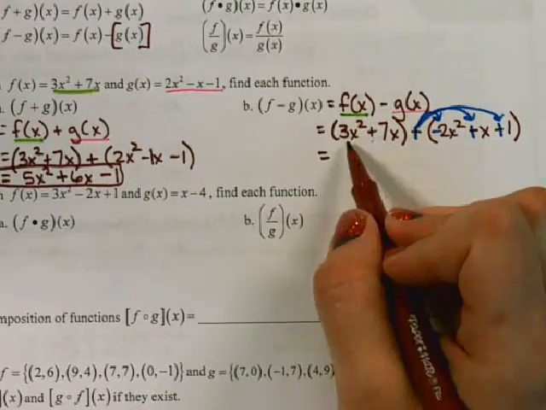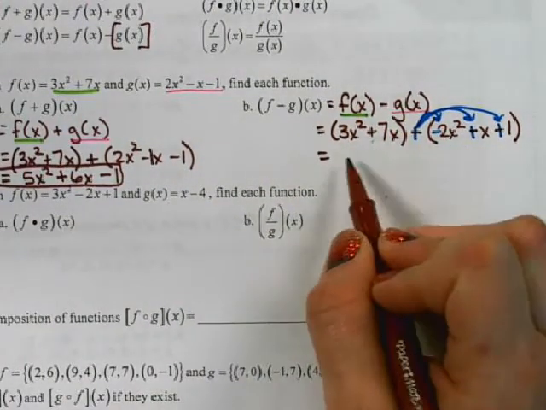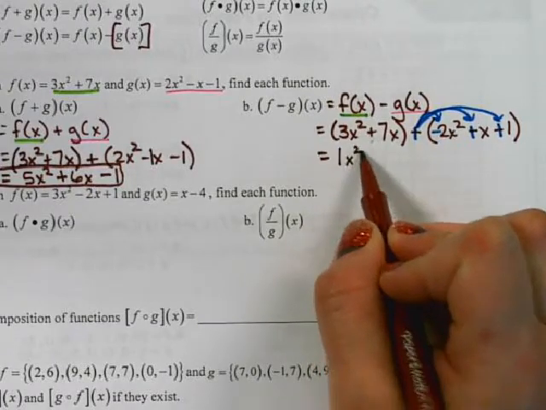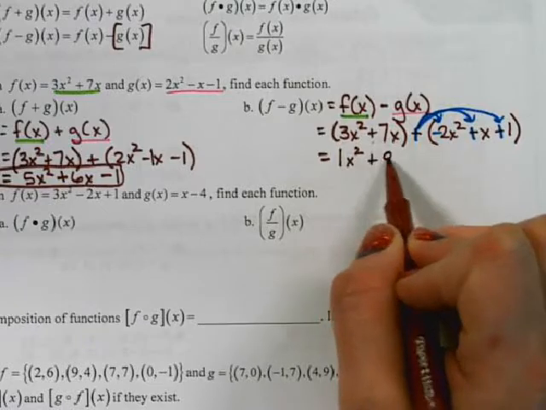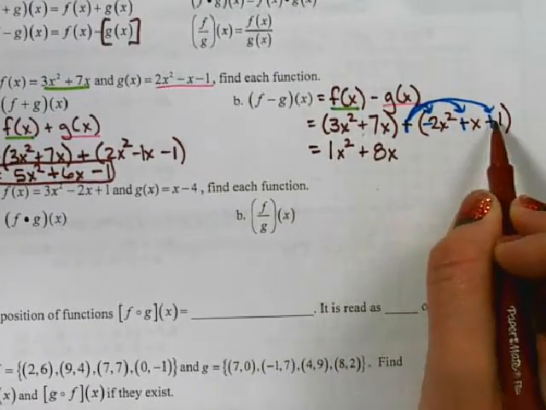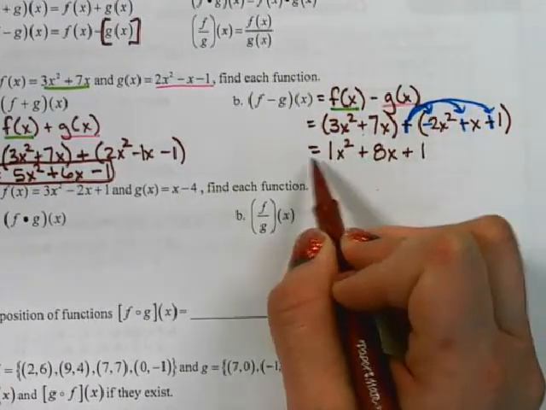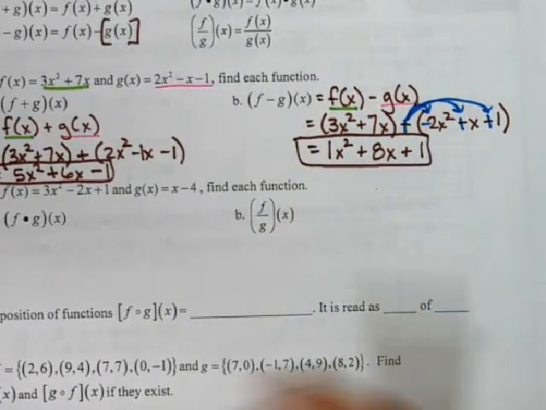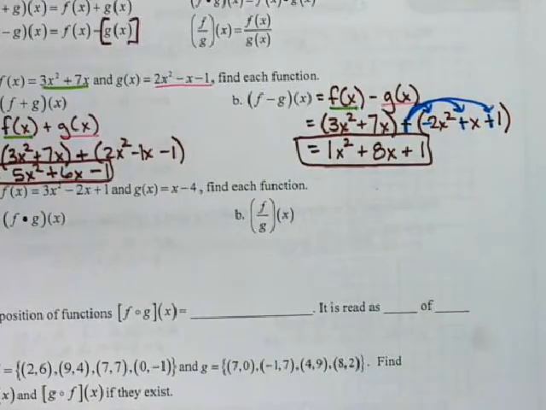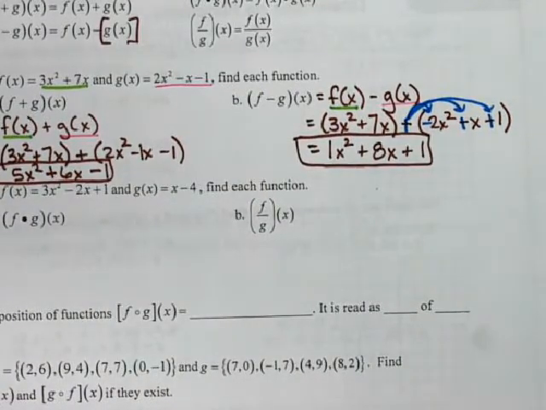So when you distribute your negative, you got 3x squared minus 2x squared, so I got 1x squared. 7x plus 1 more x gives me an 8x. And then I get a plus 1. Questions about either one of those two?